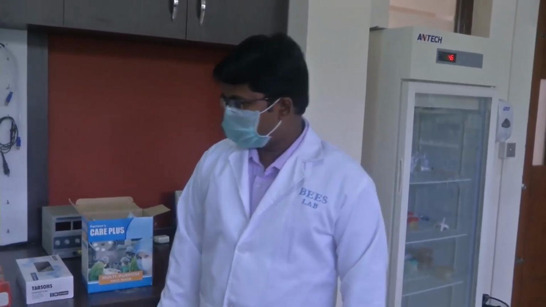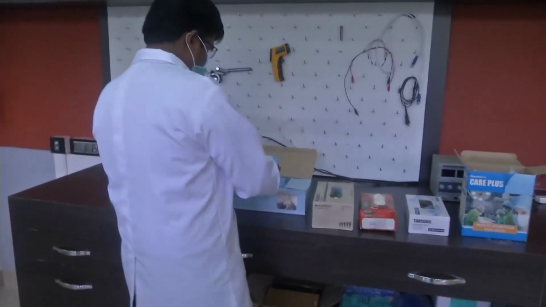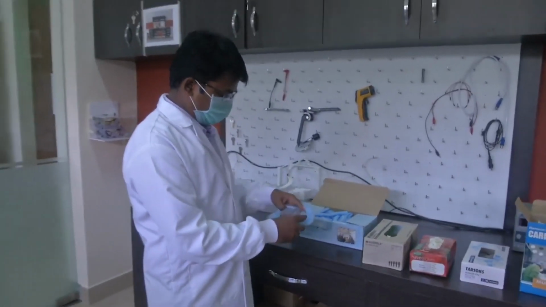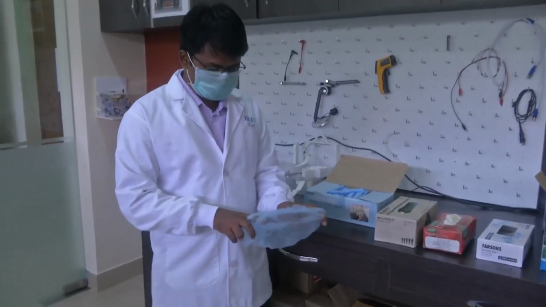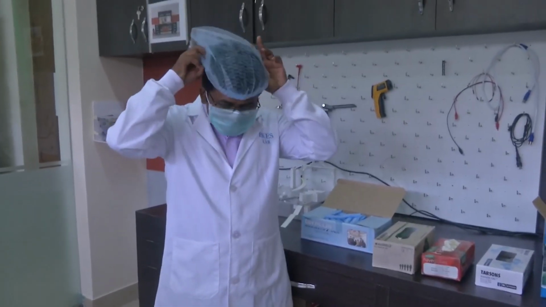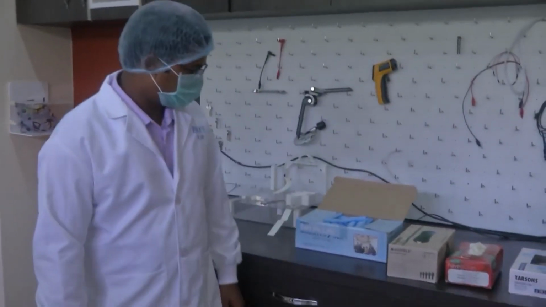Now that we have worn the face mask, let us see how he uses the hairnet and covers the complete head, just so that there is no contamination due to hair fall. So now that we have the hairnet on, let us see how the gloves are chosen and worn.